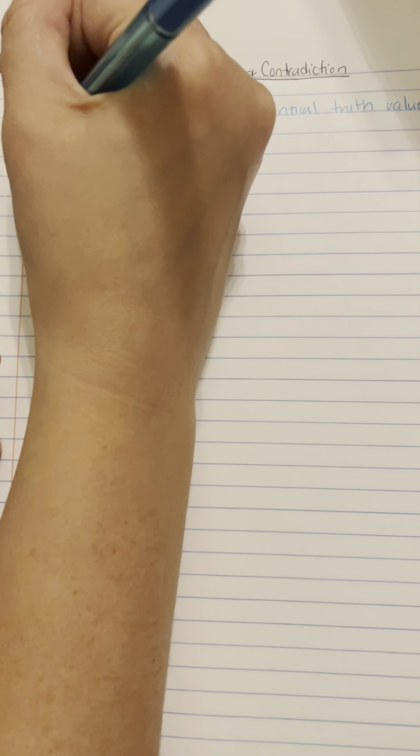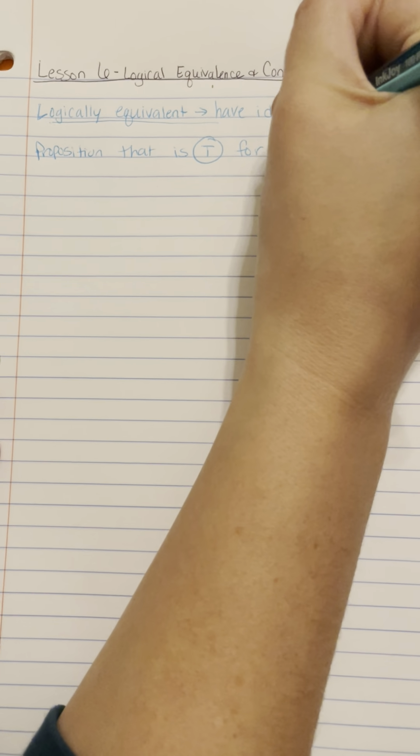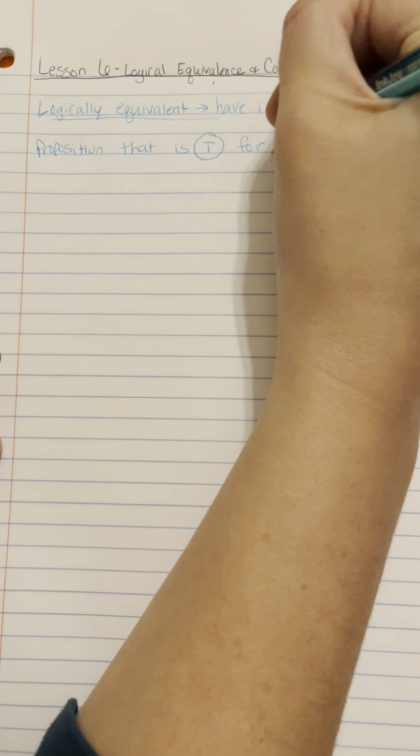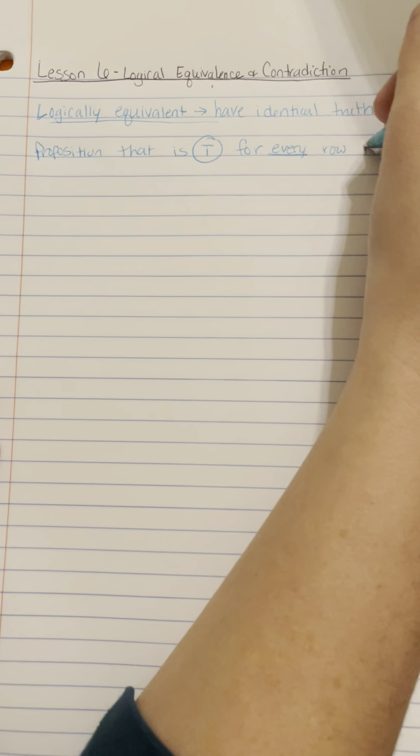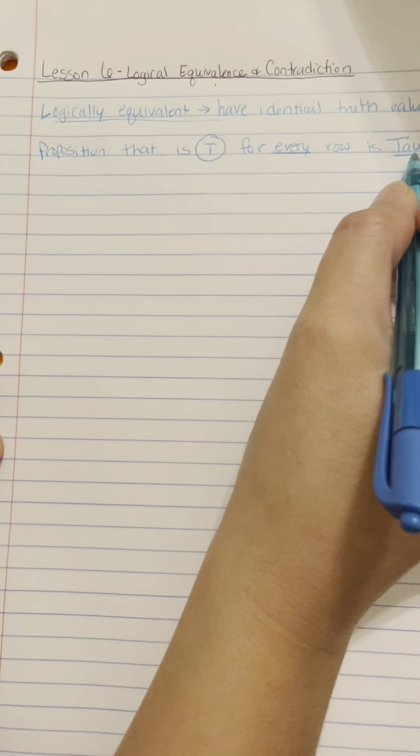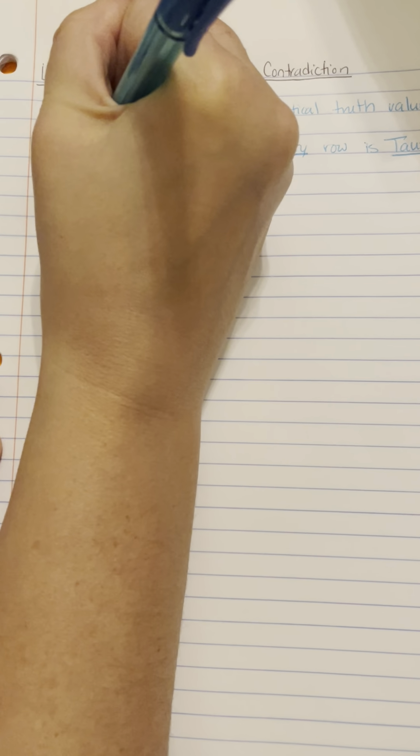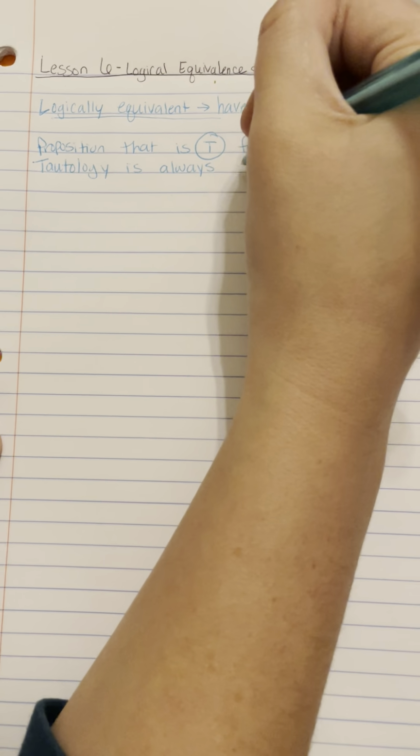Okay, so a proposition that is true for every row, if we're doing a truth table, is called a tautology. You might remember that from first semester, or you may not, but a tautology is always true. So tautology is always true by its logical structure.